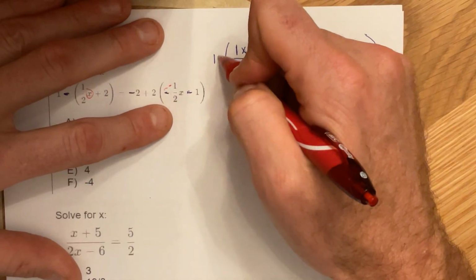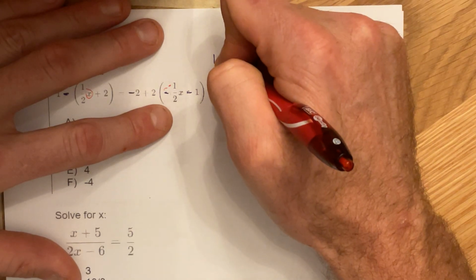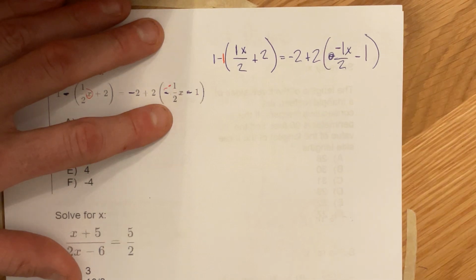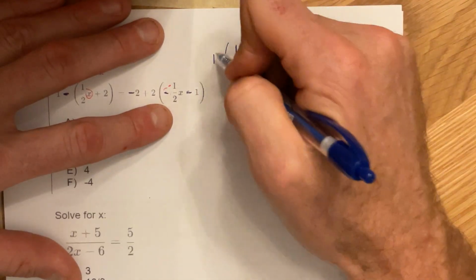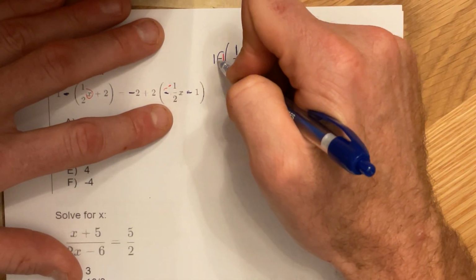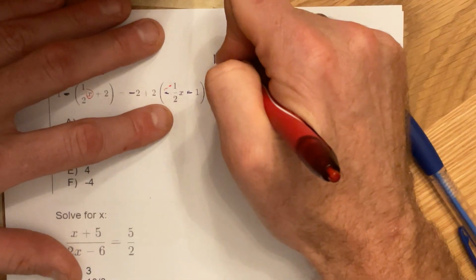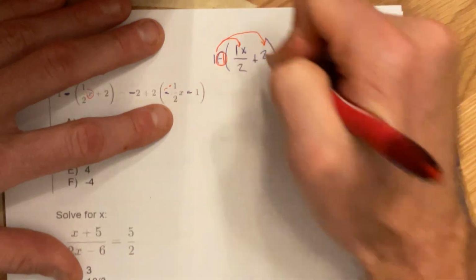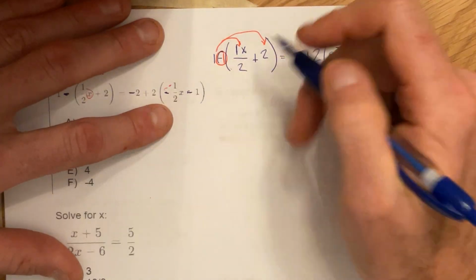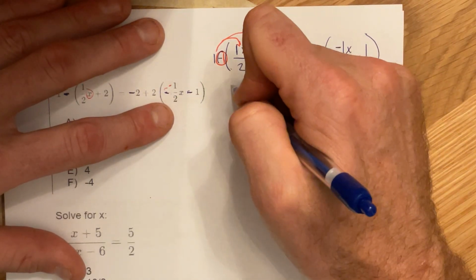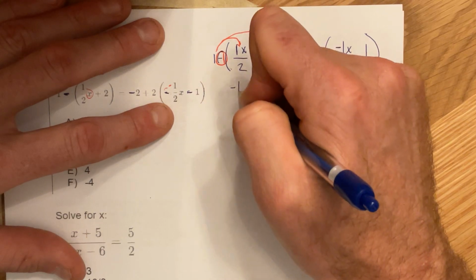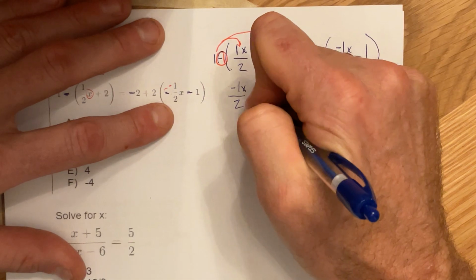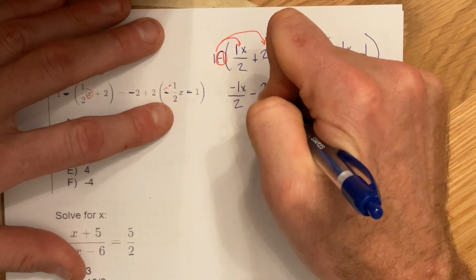When we have just this negative sign, remember that we are distributing a negative 1. 1 is the implied coefficient there, the implied term outside of that. So we're going to multiply this negative 1 times the first term times the second term. Let's go ahead and do that. Negative 1 times 1x over 2 is going to be negative 1x over 2. Negative 1 times positive 2 is going to be negative 2.